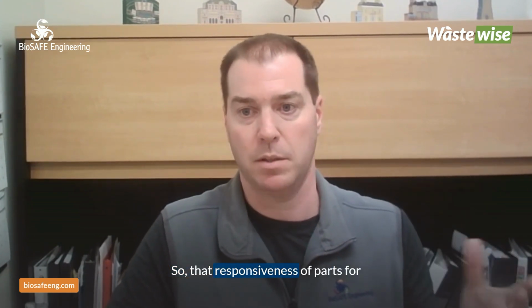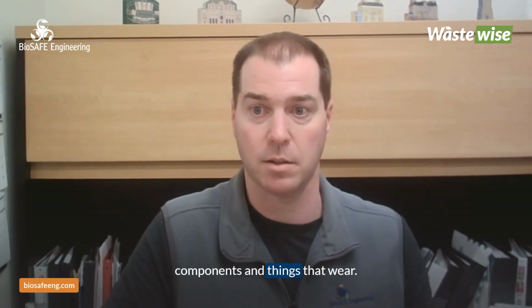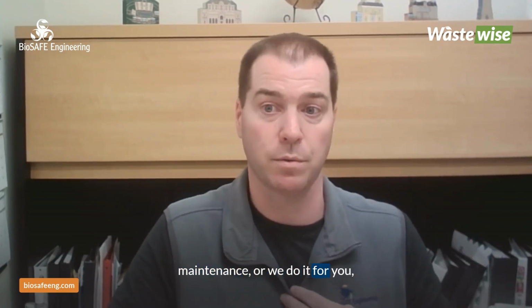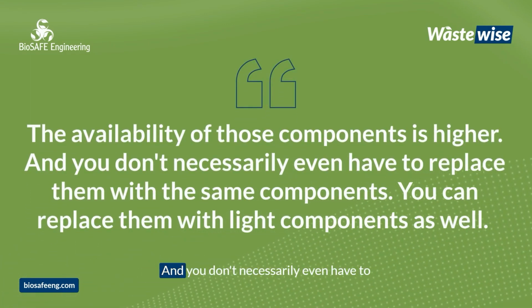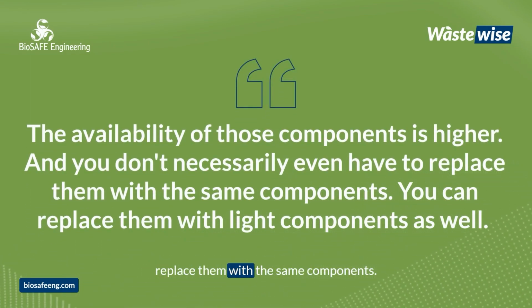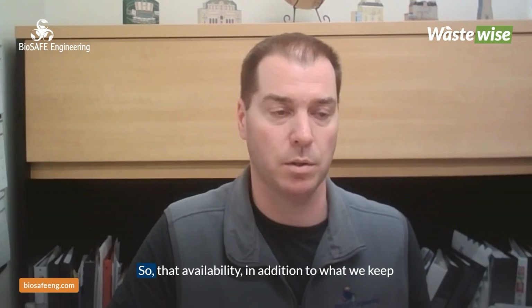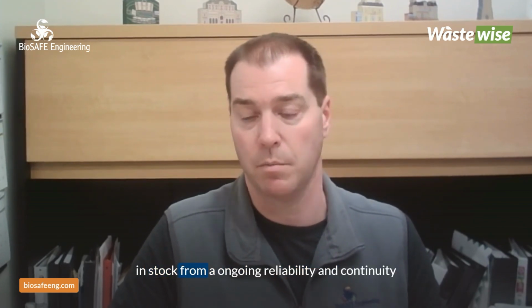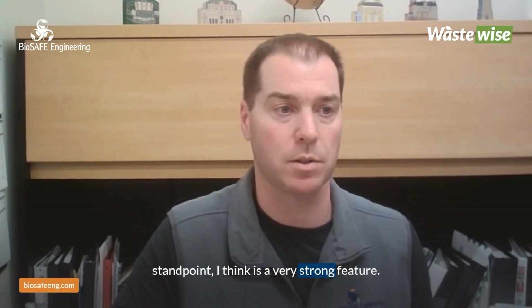So that responsiveness of parts for components and things that wear, because it's mechanical equipment and wears. So as you do your preventative maintenance, or we do it for you, the availability of those components is higher, and you don't necessarily even have to replace them with the same components. You can replace them with like components as well. So that availability, in addition to what we keep in stock from an ongoing reliability and continuity standpoint, I think is a very strong feature.